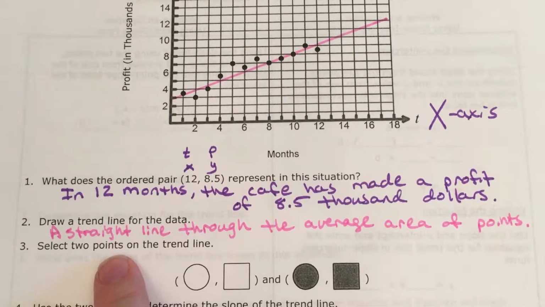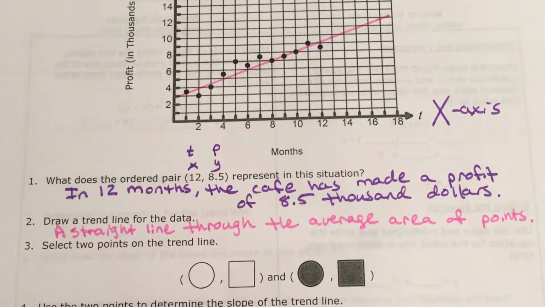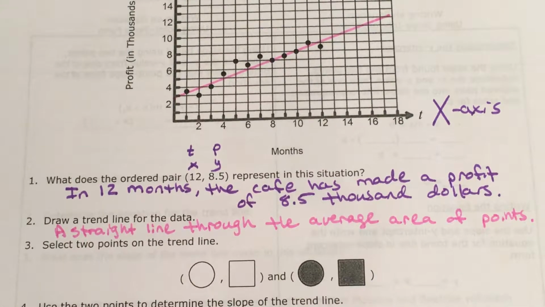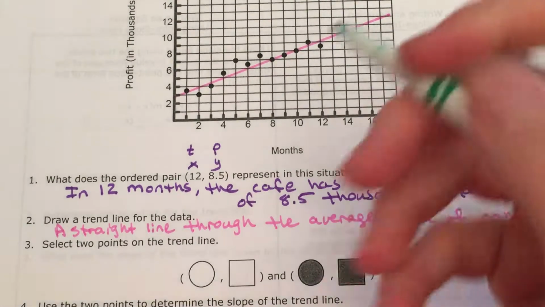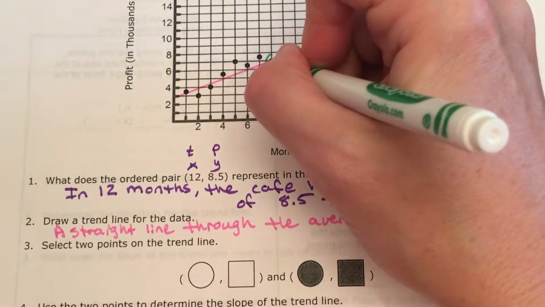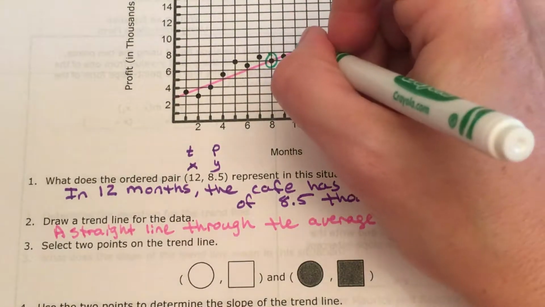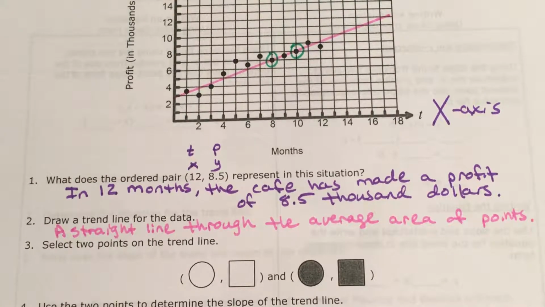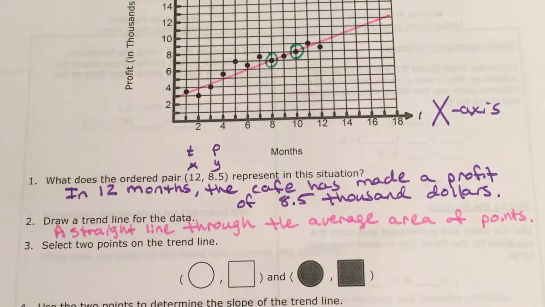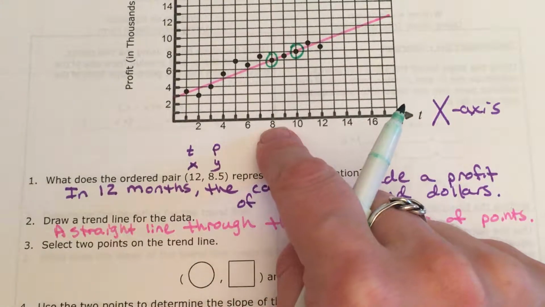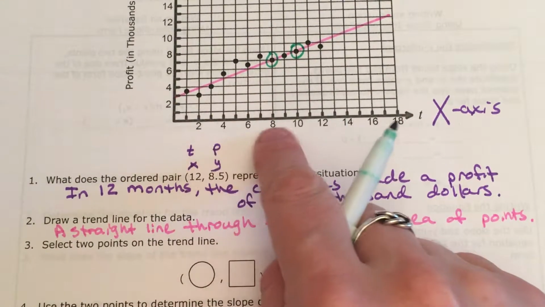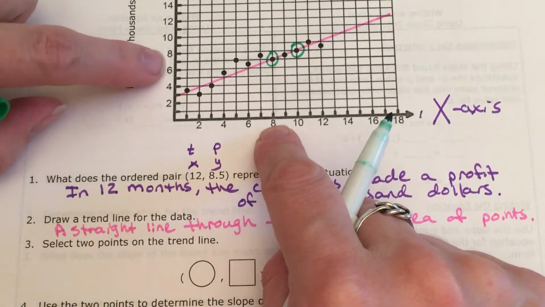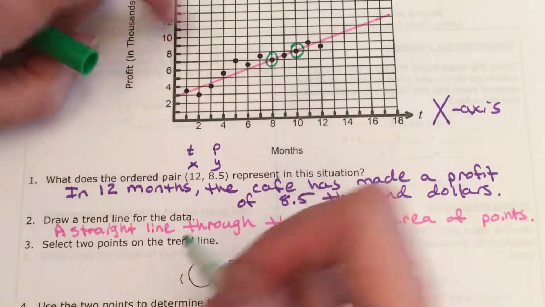Now we're going to select 2 points on the trend line that are as close as possible to being on that trend line. I'm going to pick this one and this one. Those 2 points look just about as perfect on the trend line as they can get. So the first one has an address of 8, 7.